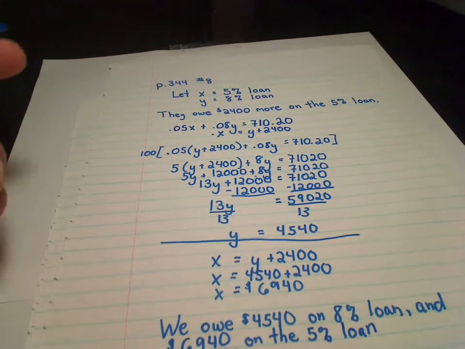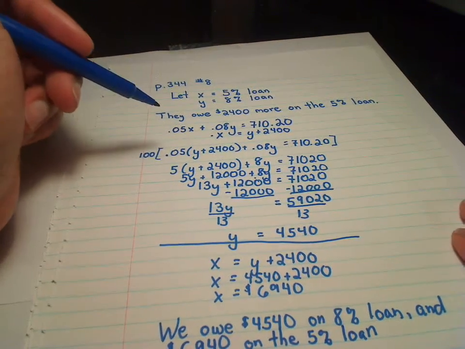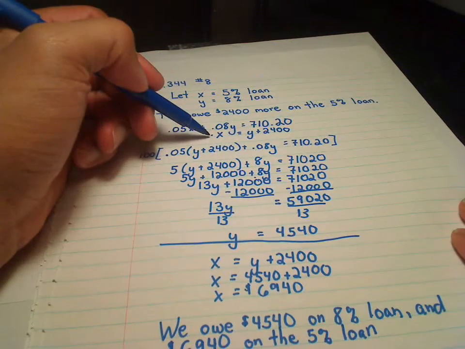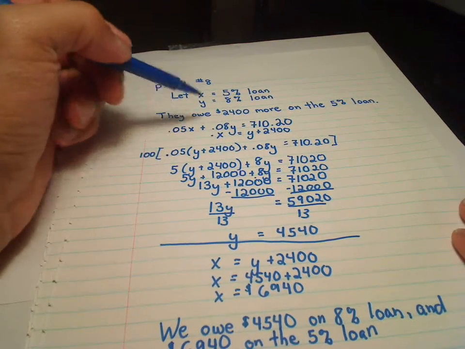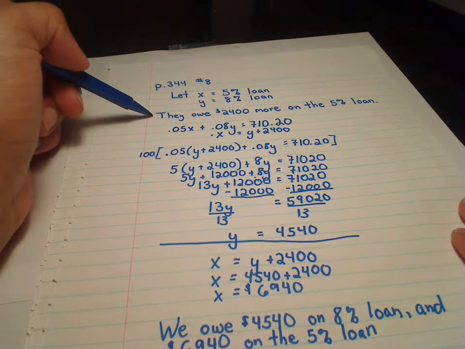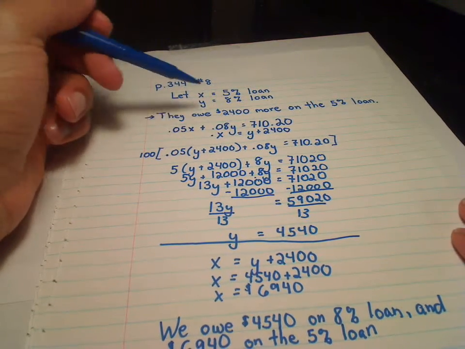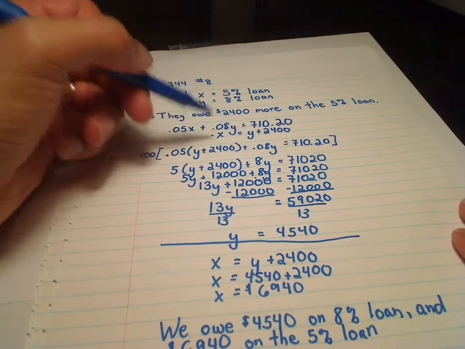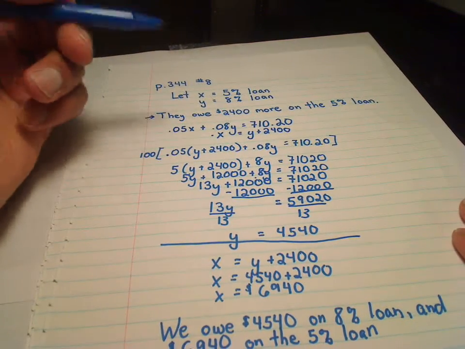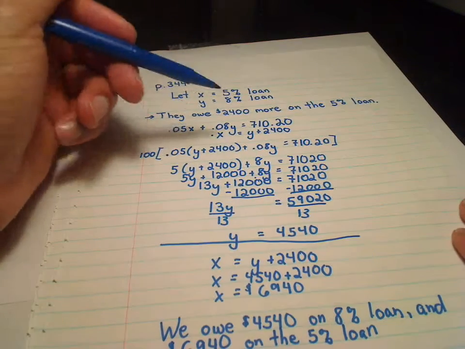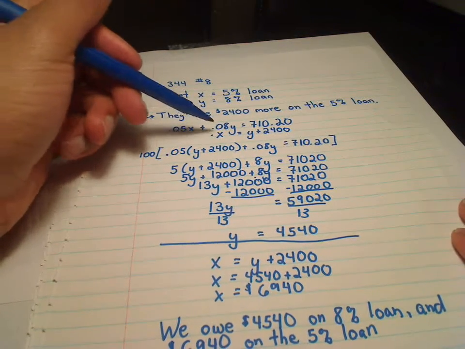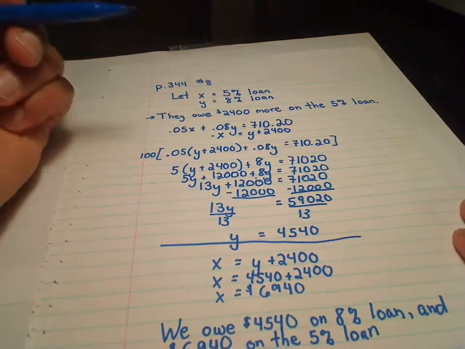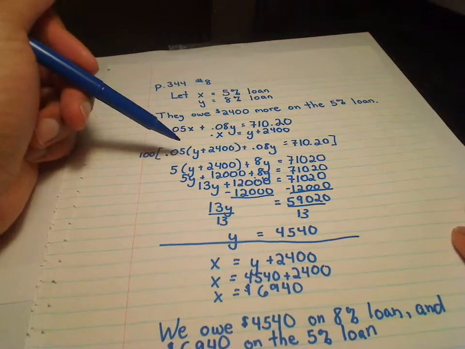But in summary, I know that the part that most students have the hardest time with is the second equation. That's why I really emphasize this part right here, where they say they owe $2,400 more on the 5% than they do on the 8%, and that's how I was able to set that second equation up. I know typically after you're able to get it set up, solving it's usually not the hard part. Okay.